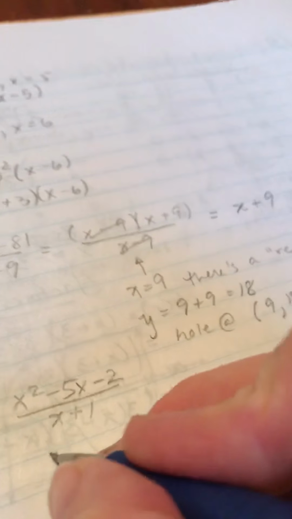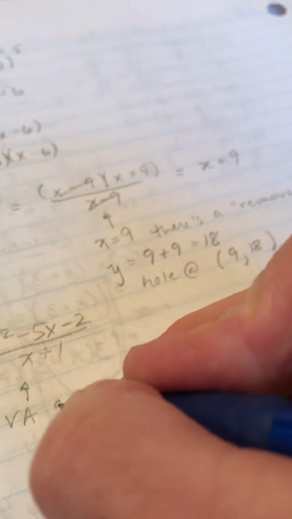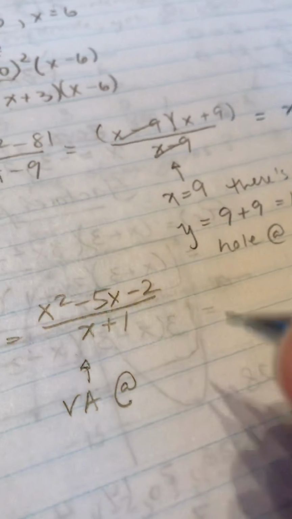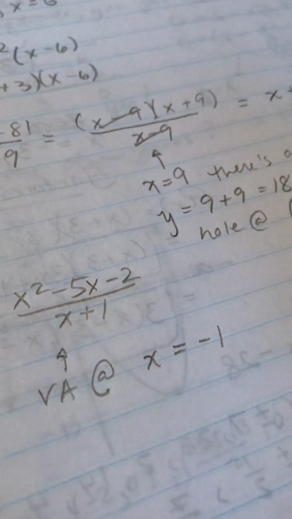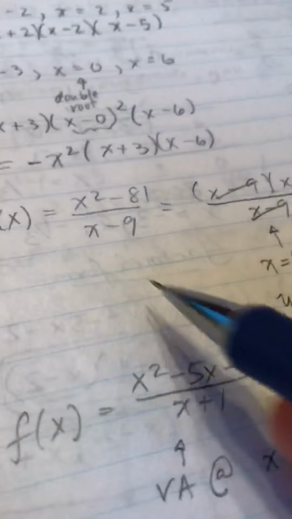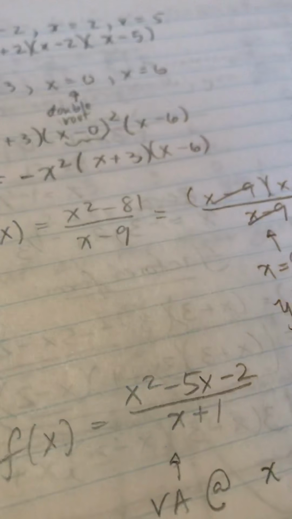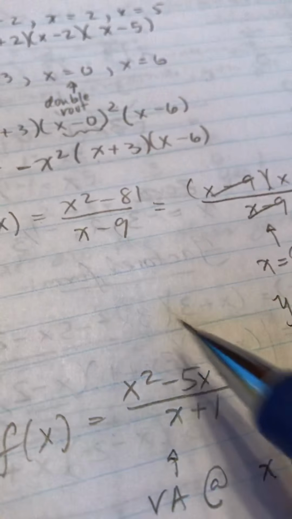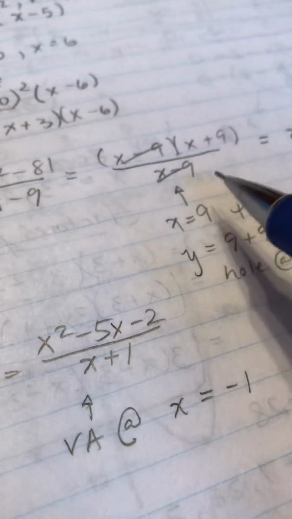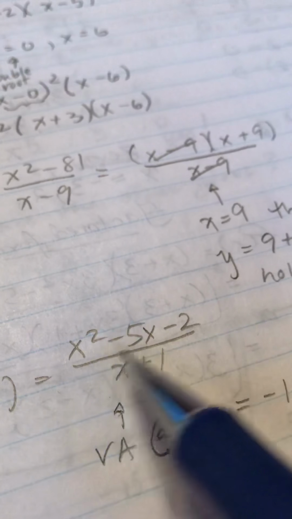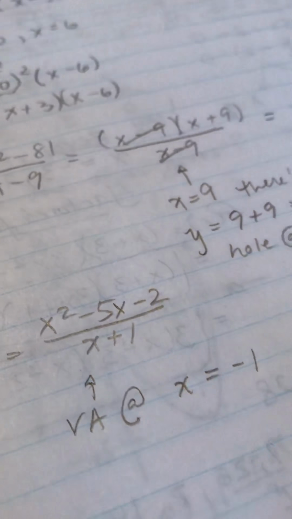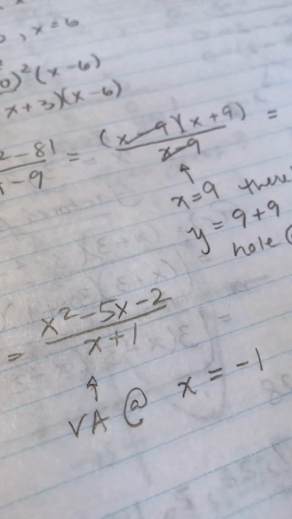You might remember that it has a vertical asymptote when the denominator is 0 here, because that one doesn't cancel out, so it's not a hole. It's a break in the domain, just like up here, x equals 9 was a break in the domain, but here it was a hole because it canceled out. Here, this numerator doesn't even factor, so that doesn't cancel. So it's just a vertical asymptote.